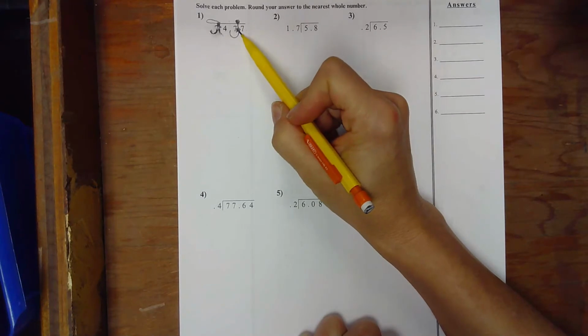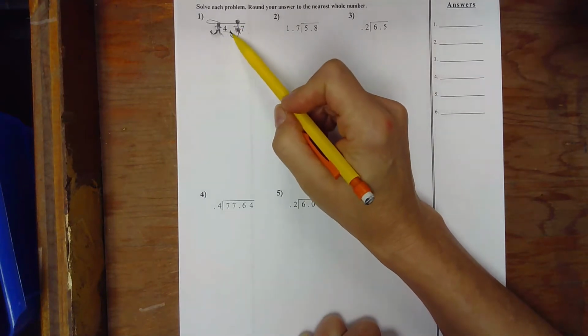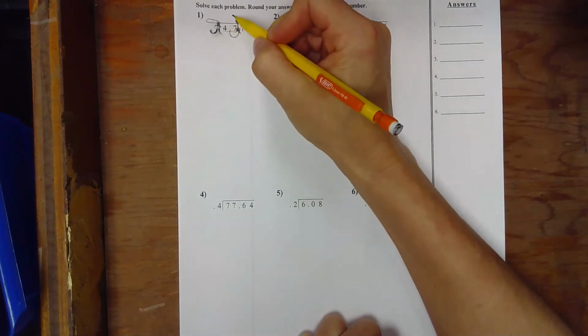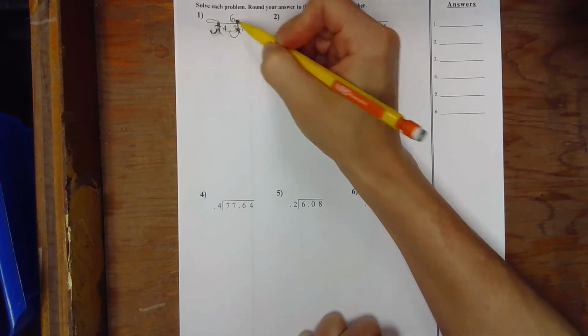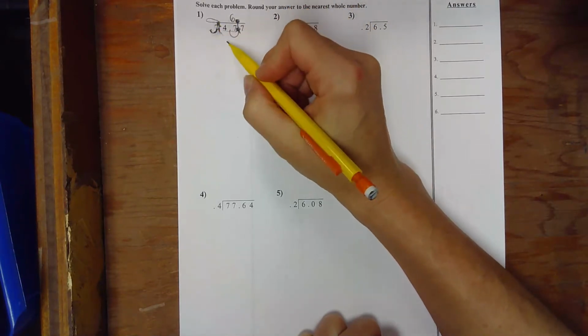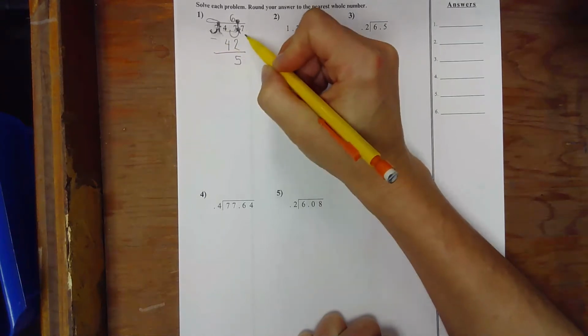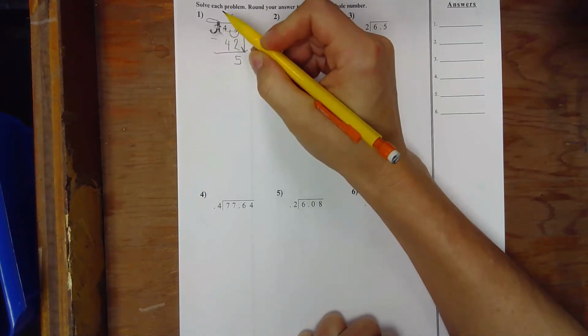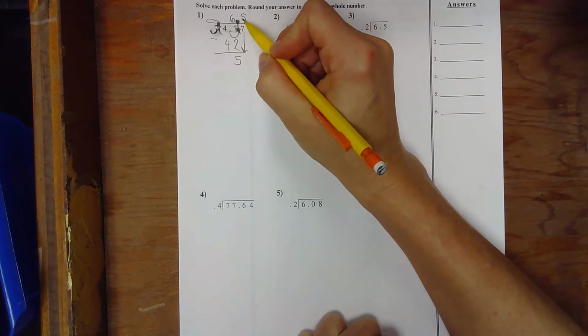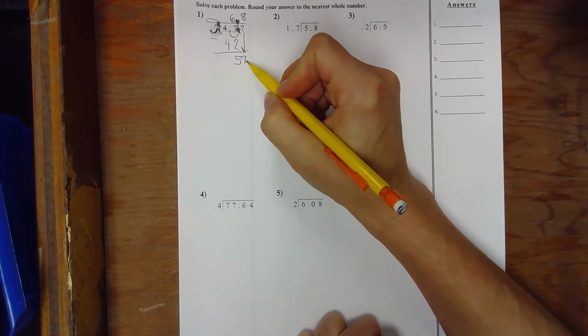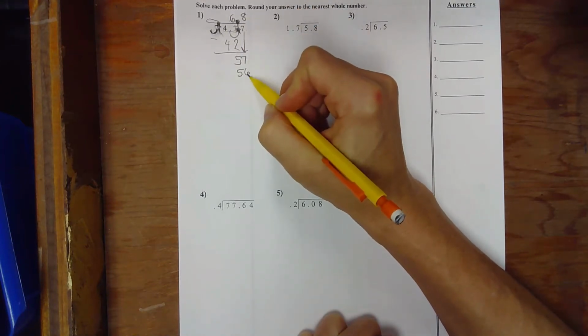So this problem, you would divide through by the 47. 7 times 6 comes close to 47. 6 times 7 is 42. You subtract, you get the 5. You bring down the 7. 7 times 8 is 56.